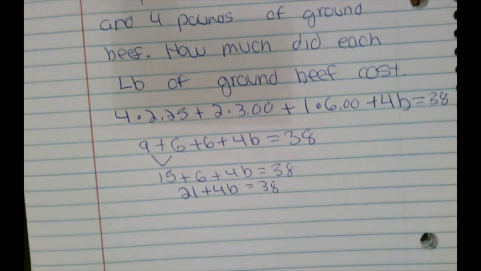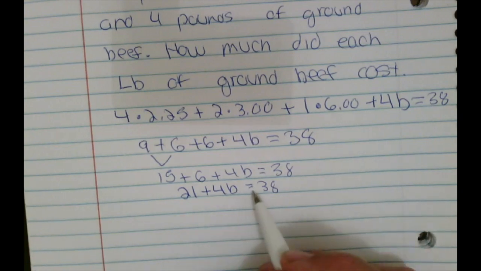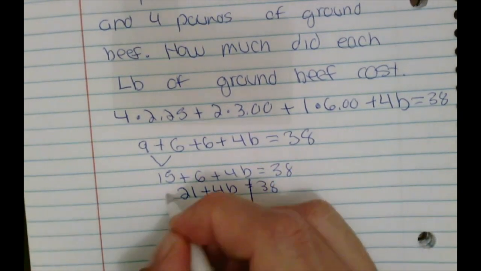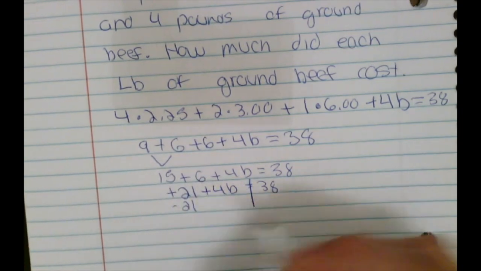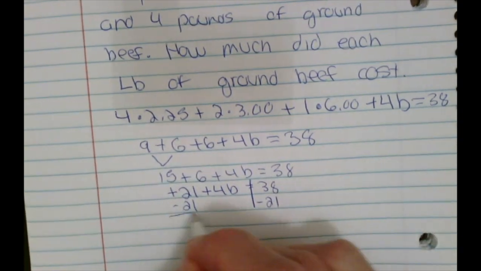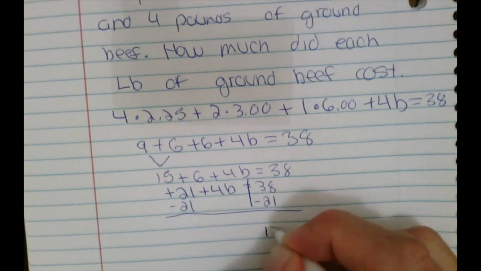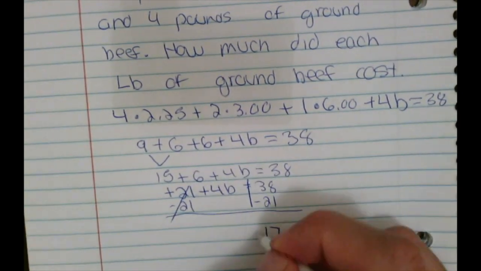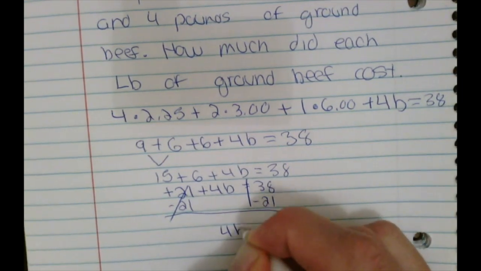Now I can't combine anything else. So now I notice that I have a two-step equation. I'll begin by subtracting 21 from both sides. And I'm left with 17 on the right side, and the 21 cancels out. I bring down my equal sign, and I bring down my 4b.